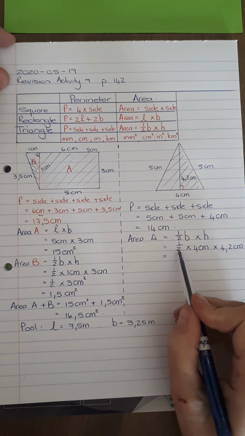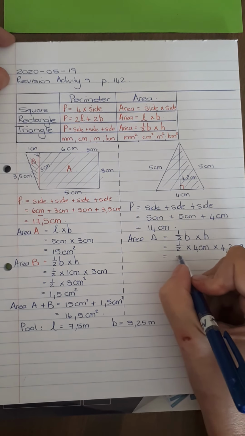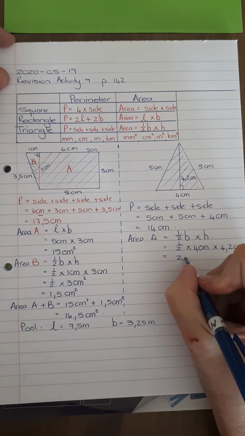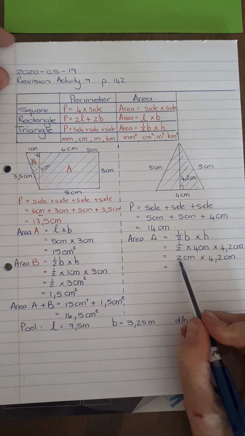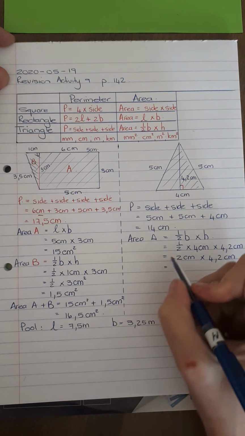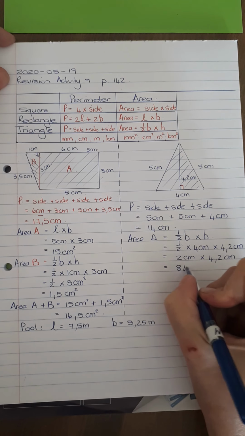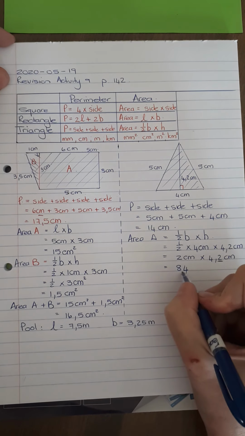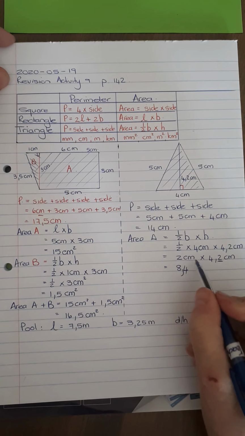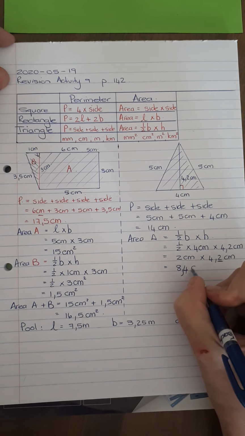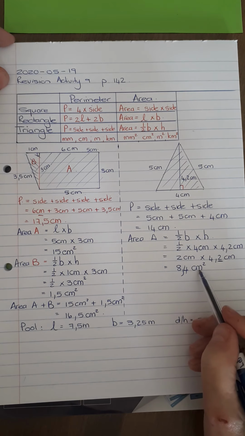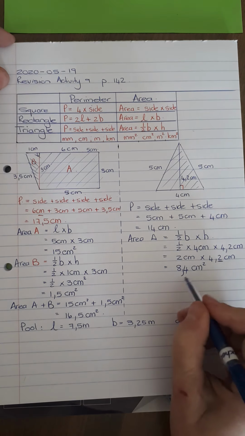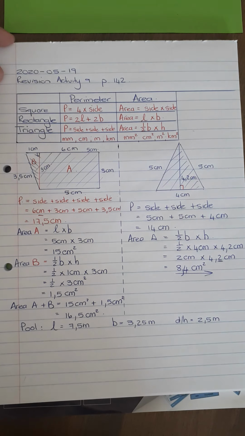So I start: half times 4 gives me 2 centimeters, times 4,2 centimeters. So 2 times 42 gives me 84. How many spaces after the comma? 1, that's my comma. Centimeter times centimeter, centimeter squared. 8,4 squared centimeters. That's my answer. That's the area for the triangle.